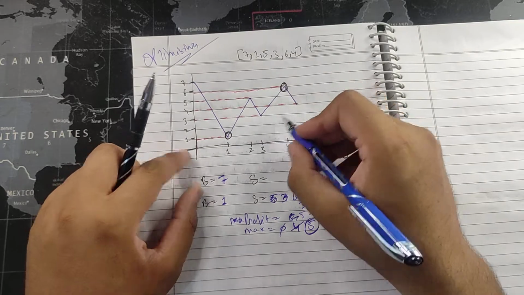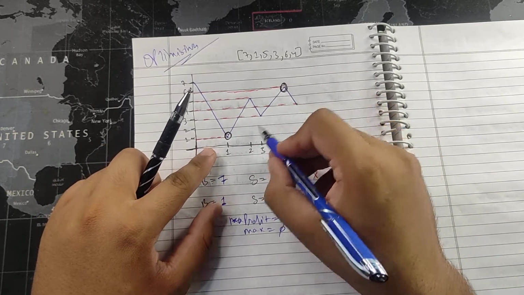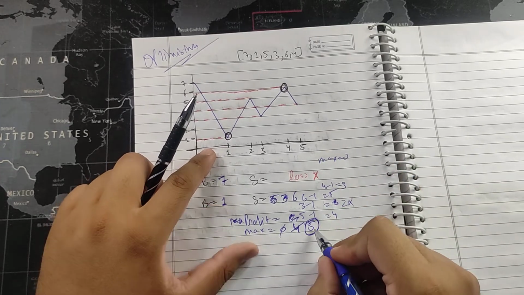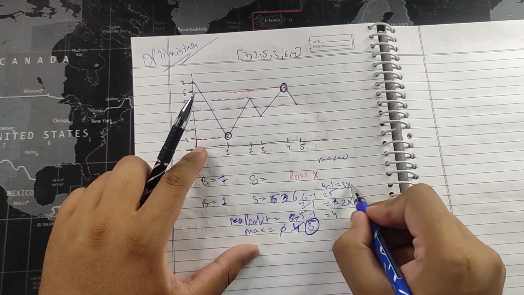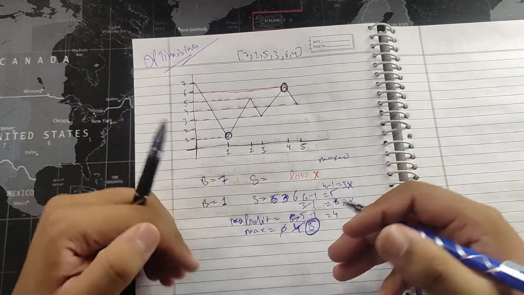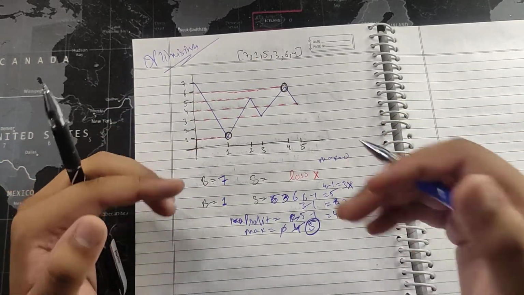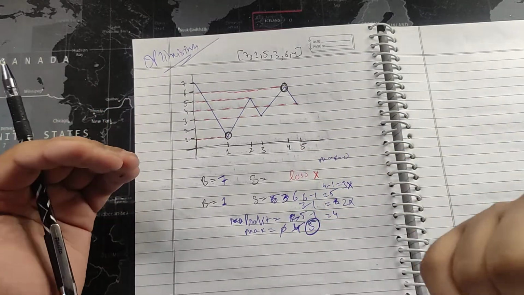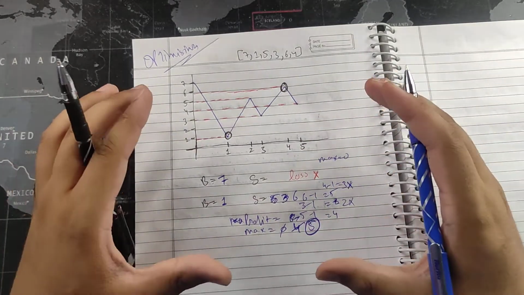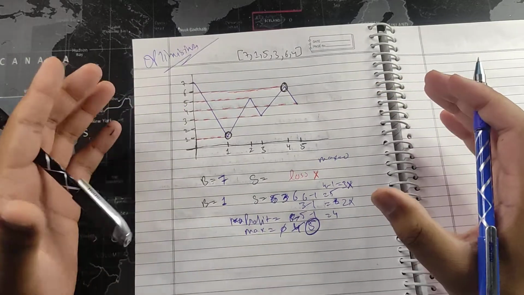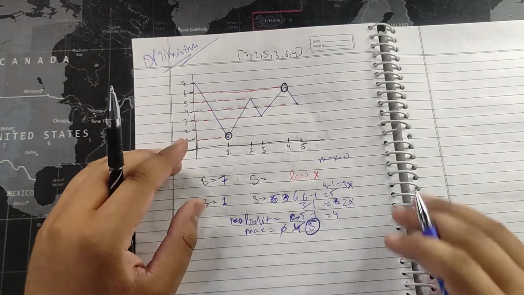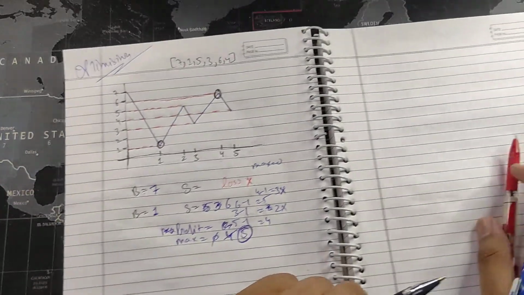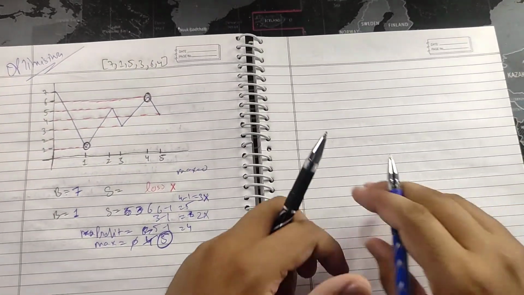And now I will check again. If I sell it at this 4, 4 minus 1 is 3, and 3 is not greater than my current max, so I will not consider this one. That's how we are considering it. We just draw a graph, plot it, and code it in a very simple way. We are just using simple mathematics to solve this problem. We are not doing any high level coding. So that's a very simple approach to go with.